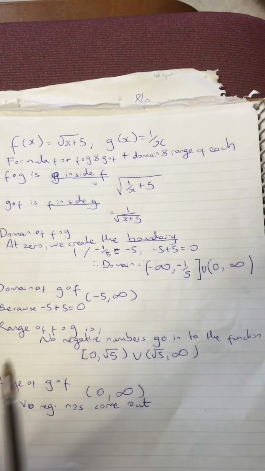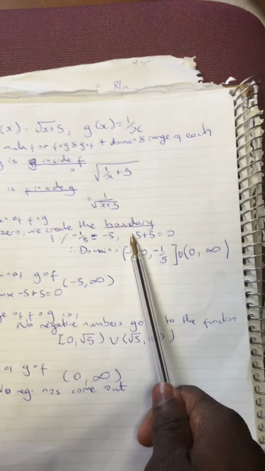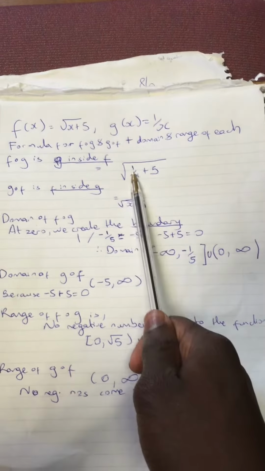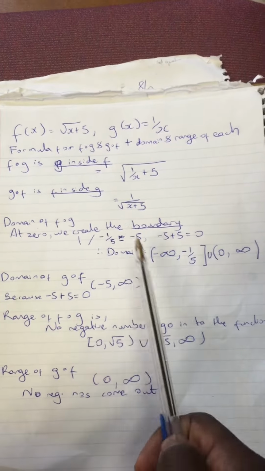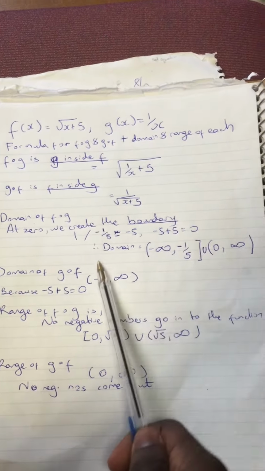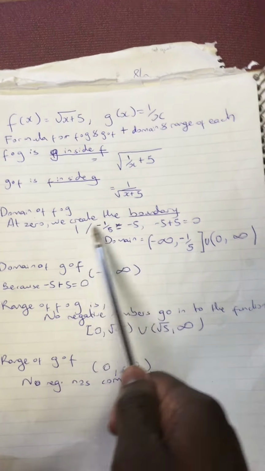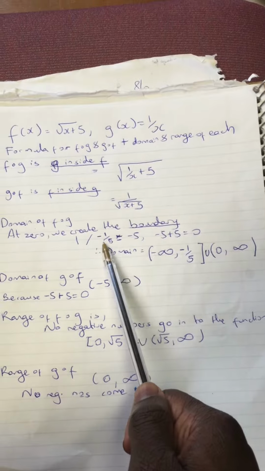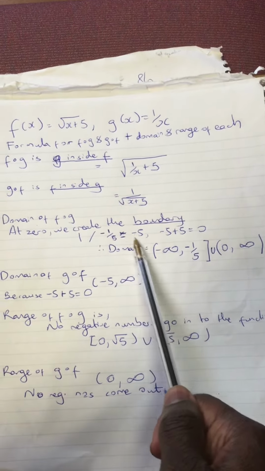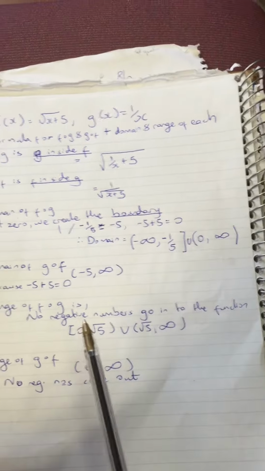So what value of x would give us 0 in this equation? We find that out to be negative 1 over 5. When 1 is divided by negative 1 over 5, we get minus 5. That's how we find it.